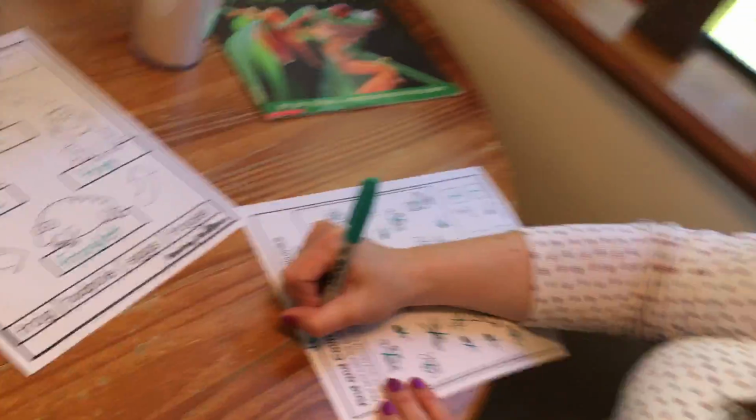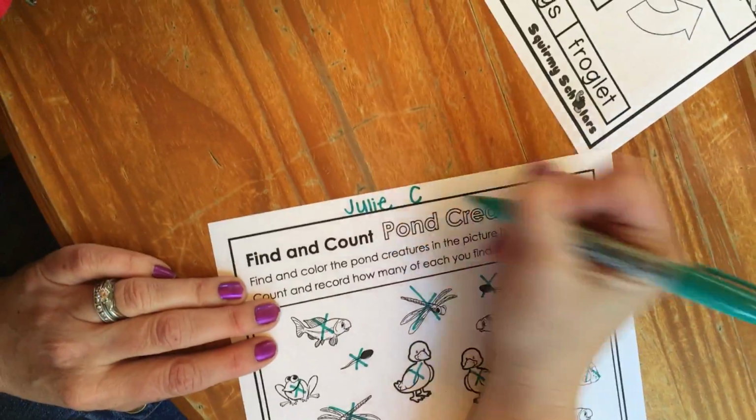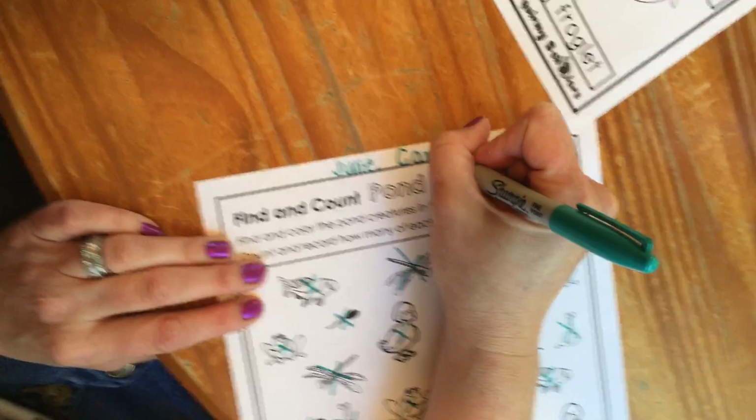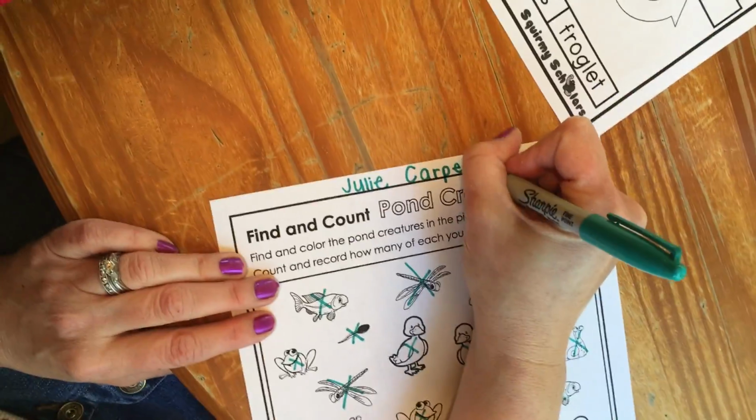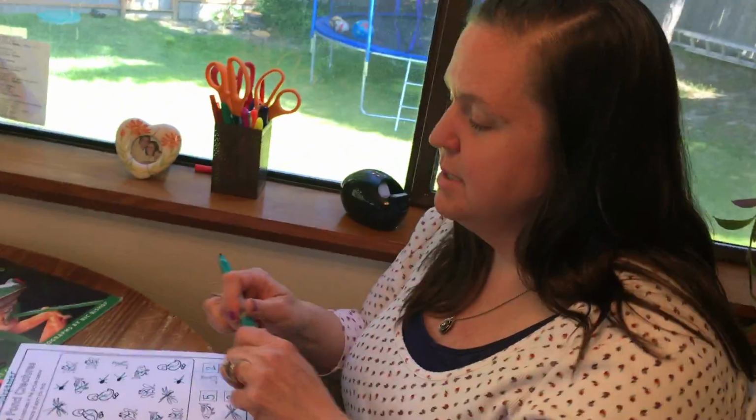I'm going to write my name at the top. I'll write my last name also, capital C-A-R-P-E-N-T-E-R, Julie Carpenter. All right, I did both of my papers.